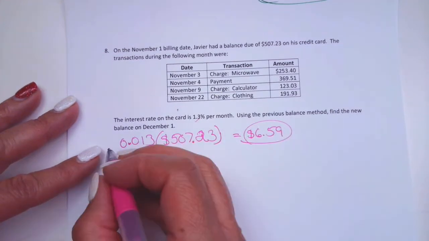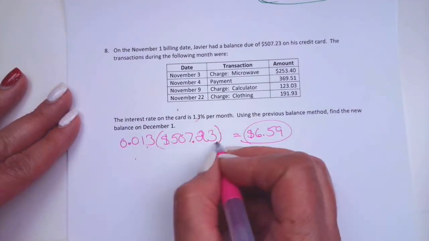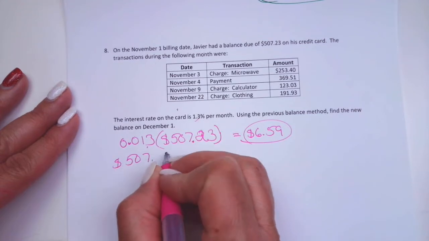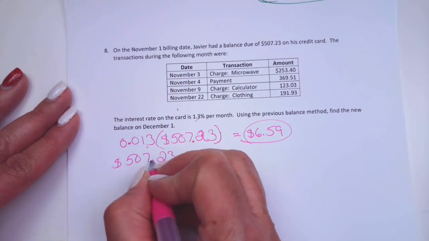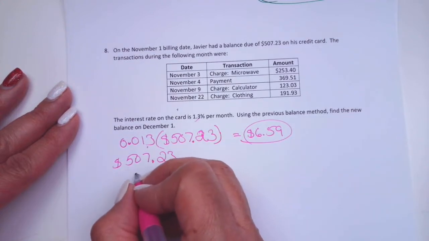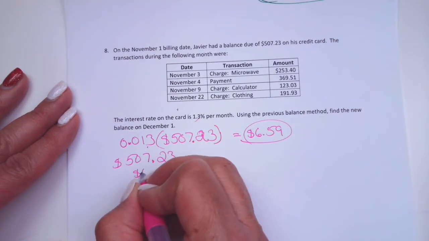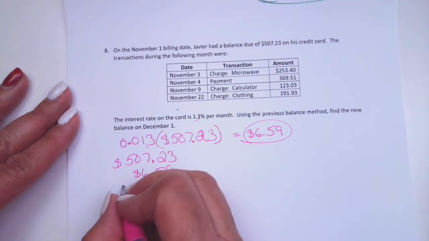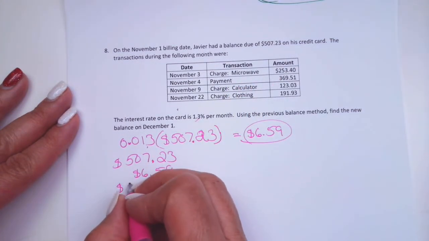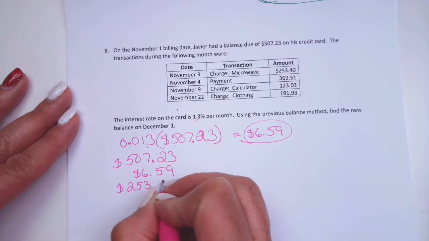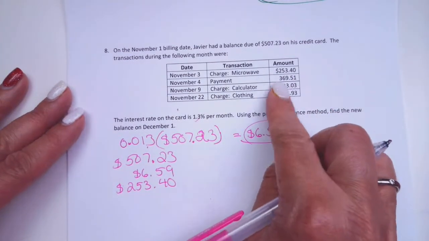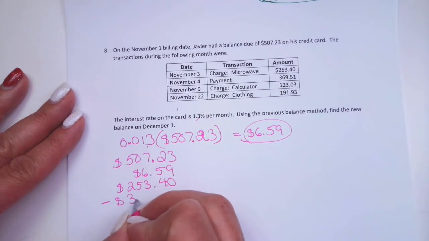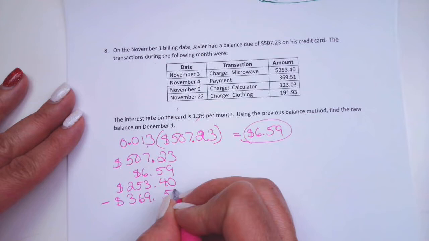And so now we have our $507.23. We're adding the $6.59. We're adding the charge of a microwave, $253.40. We have a payment that's a negative, of course, $369.51.